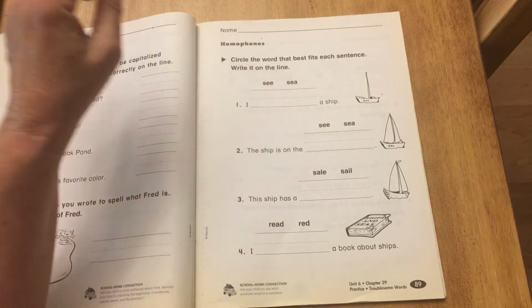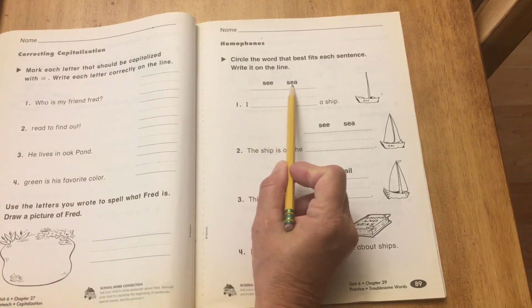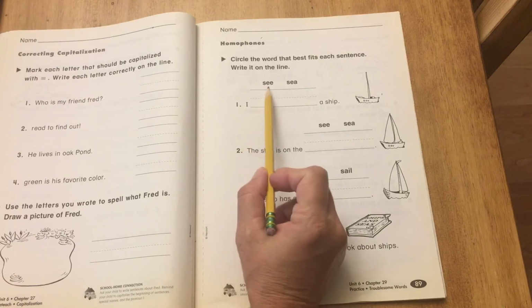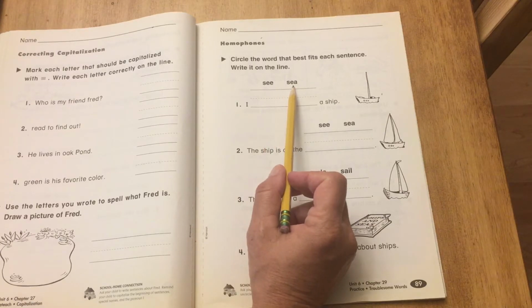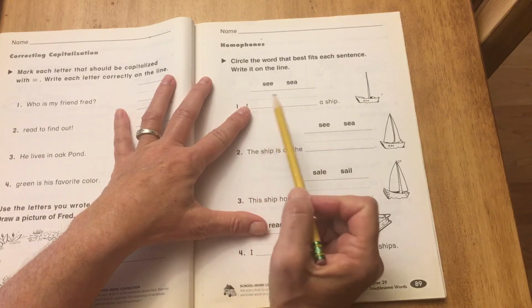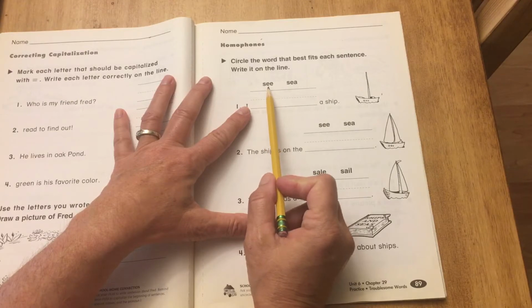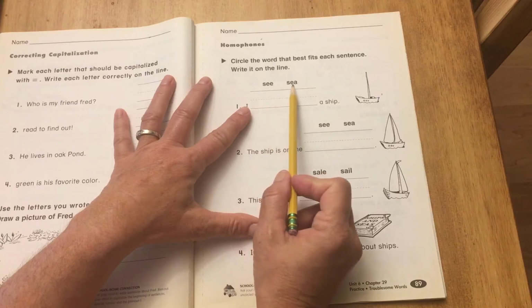See and sea sound the same, but you can see this one has double E's and this one has an E and an A. The one with double E's is what you do with your eyes. You see with your eyes. The one with an E and an A is like the ocean. The only way that I can help you remember the difference is this: the two E's are the same, like your eyes look the same, and you can see with your eyes. So this is about your eyes. This is about the ocean.